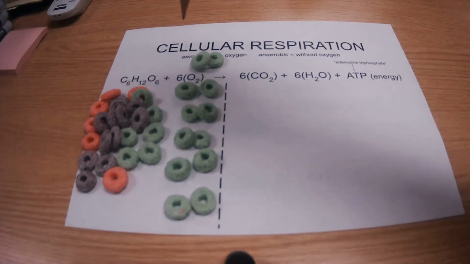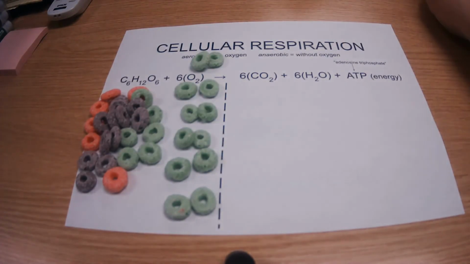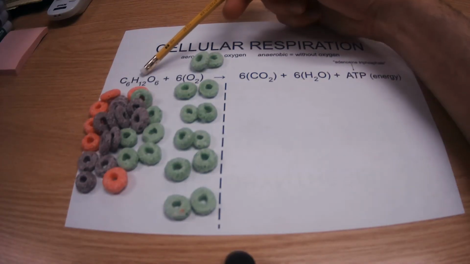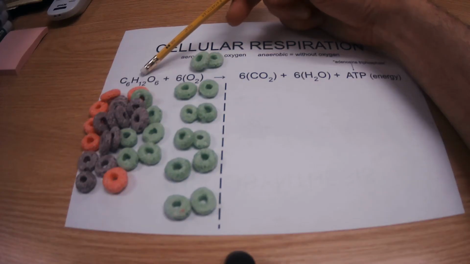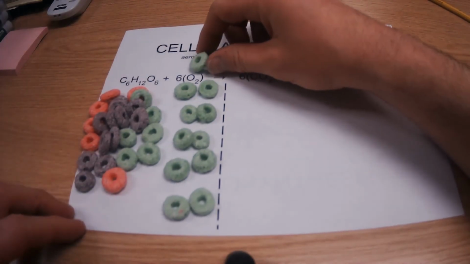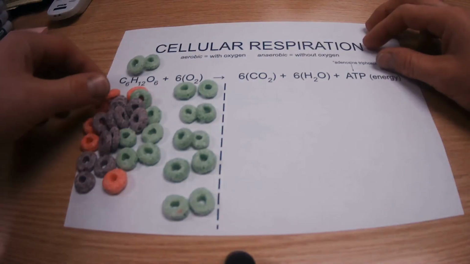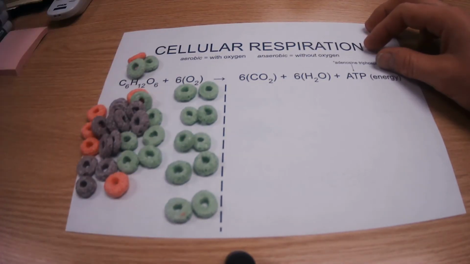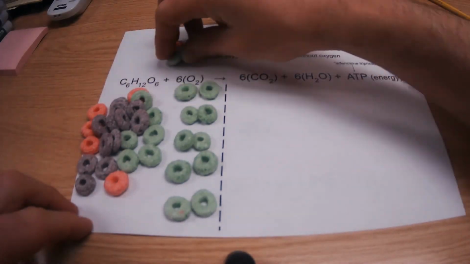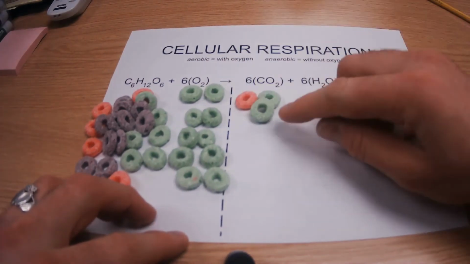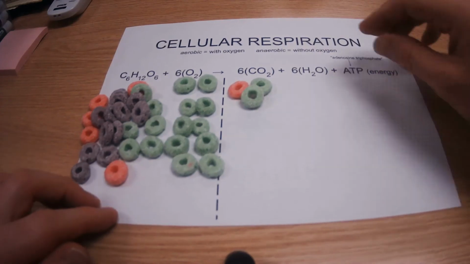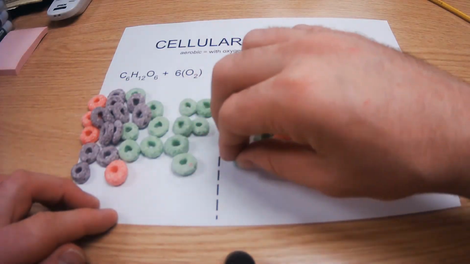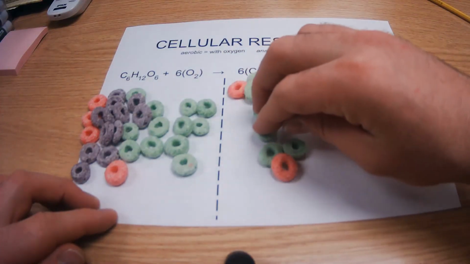Now, this process is very much like rust, but instead of oxygen bonding with metal, it's going to bond with this glucose molecule. When these oxygen atoms come over to this glucose molecule, they try to bond with the carbon. Oh, look, carbon dioxide. I just made a carbon dioxide molecule. I'm going to do that 6 times. So go ahead and start building your carbon dioxide molecules again.